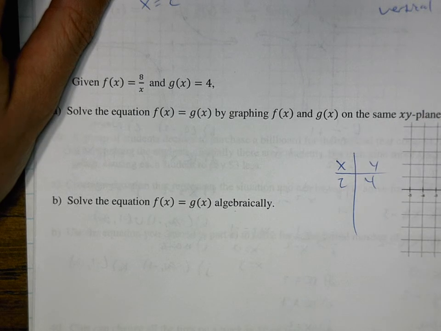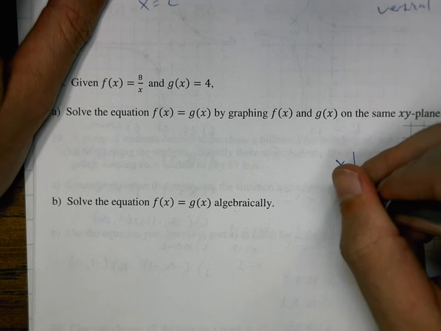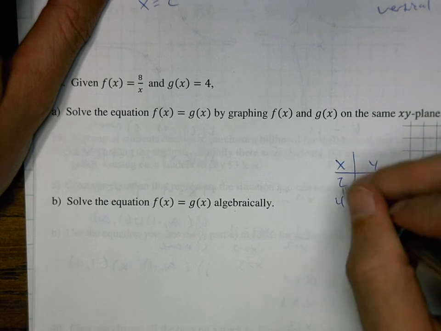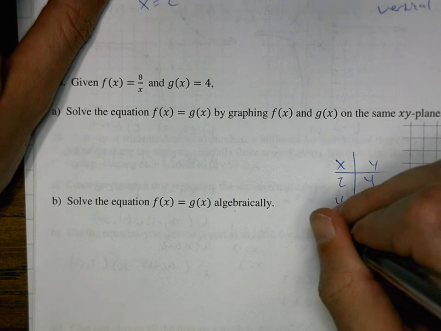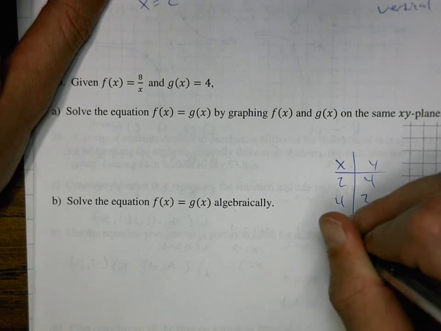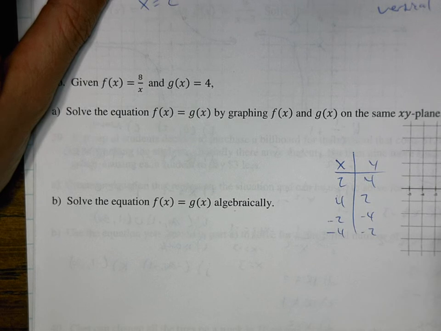If you plug in 4, you get 2, because 8 divided by 4 is 2. If you plug in negative 2, you get negative 4. Plug in negative 4, you get negative 2. So the graph looks something like this.